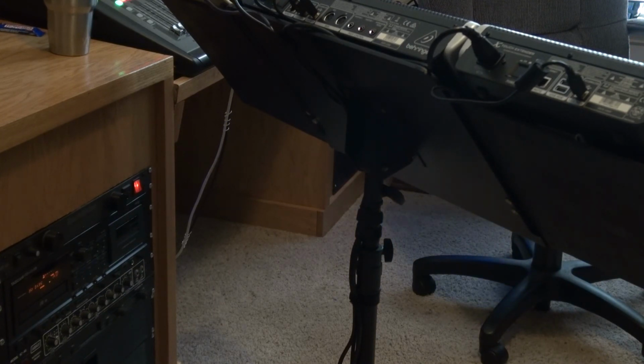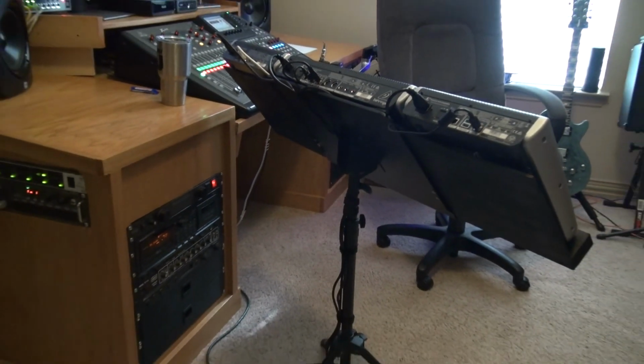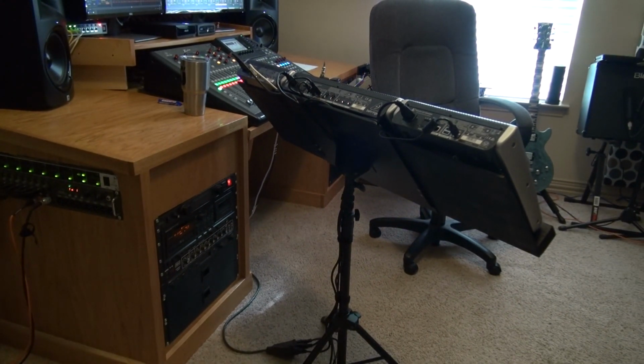Now the good thing is I can angle this at any angle I want it. If I want it laying more flat, I can lay it more flat. If I want it standing more upright and easier for me to control, I can do that. It will pivot on the top and is just very easy to get to. I already owned the music stand, so I just thought it worked quite well, and it holds their weight very well.